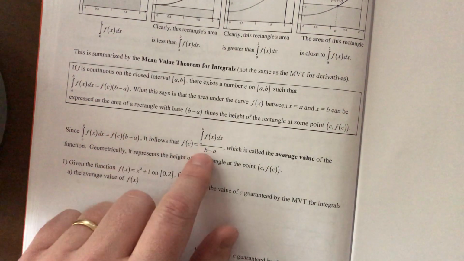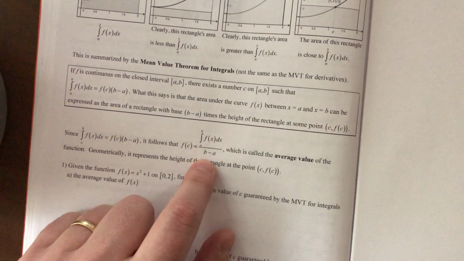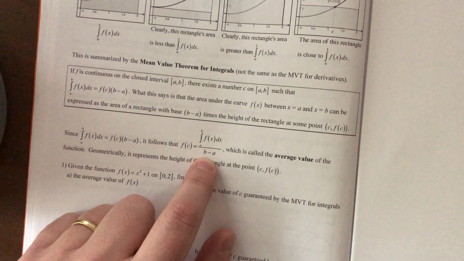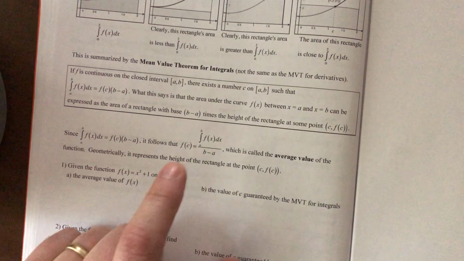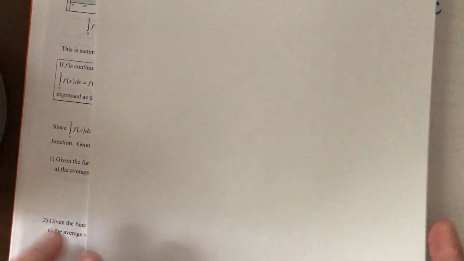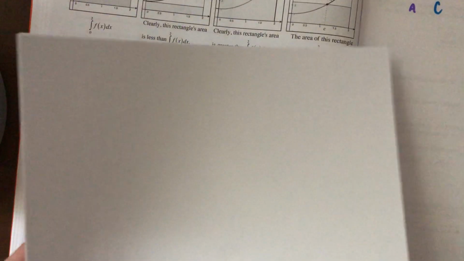And then we have, this is the real formula that we're going to use a lot. This is called the average value formula. This is not the way I'm used to writing it. I'll write it the way that I'm used to writing it, but we'll kind of talk about it.